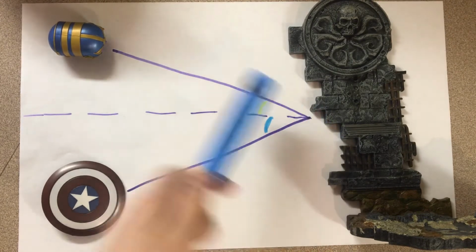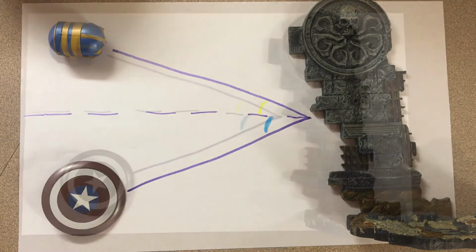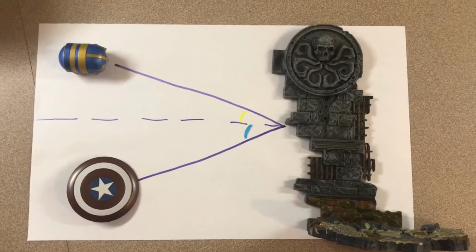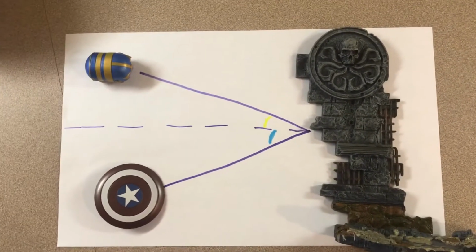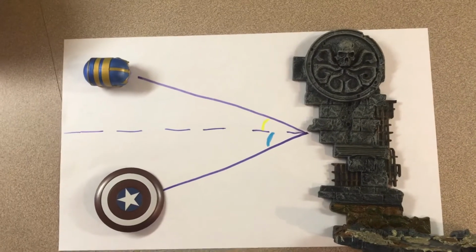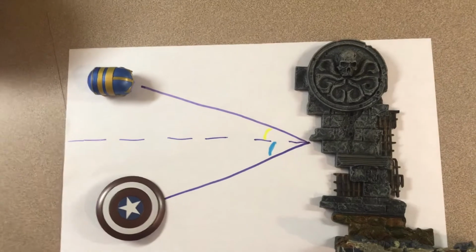here and hit Thanos, because it hits off the wall and bounces off at the same angle and manages to hit him. However, this property applies to mirrors, and obviously the wall is not a mirror, and Captain America's shield is not a light ray.